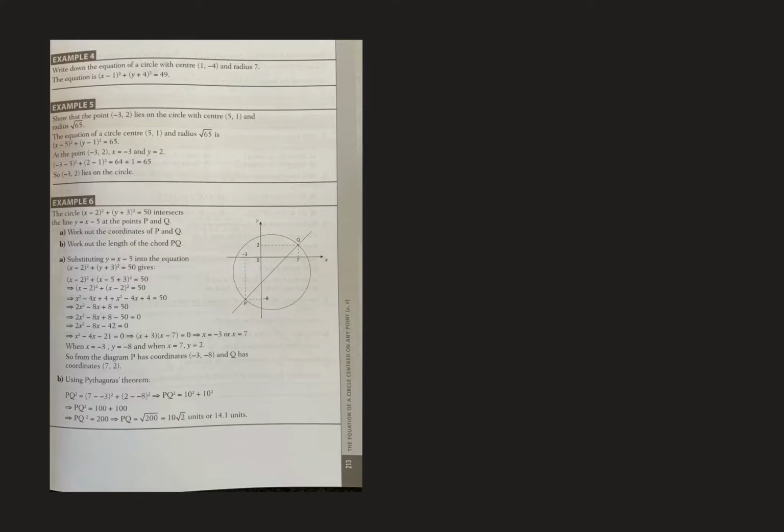Same again here, the question's asking, write the equation of a circle with a center of 1, minus 4 and a radius of 7. So simply again, it'll be x minus 1 squared plus y plus 4 squared equals 49, because 7 squared gives us that 49. Does the point 3, minus 2 lie on the circle? By substituting you can clearly see that it belongs to it. So first of all, write the equation of the circle as I've done here, and then substitute in that circle.